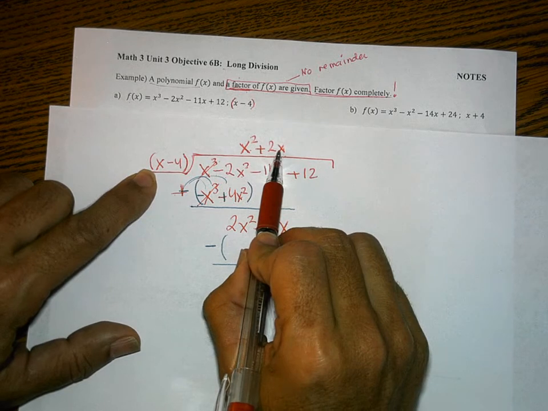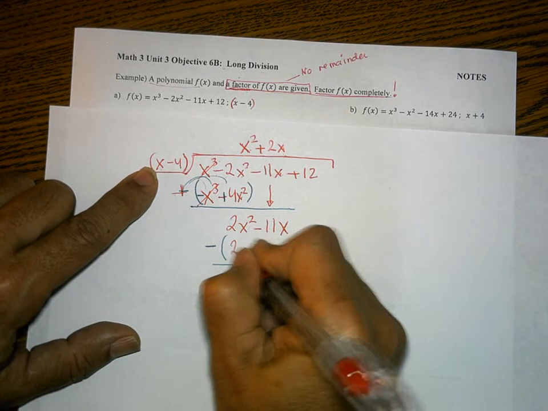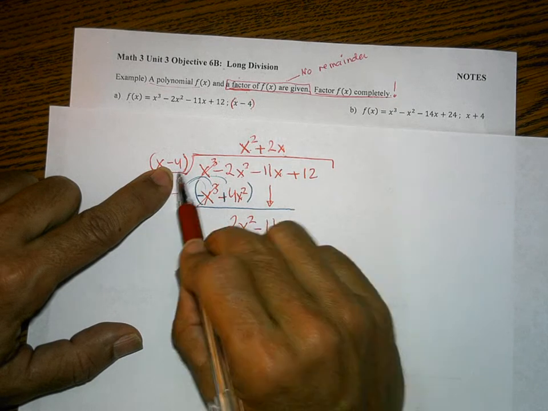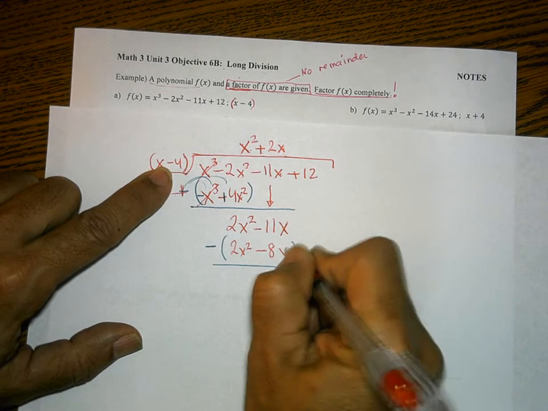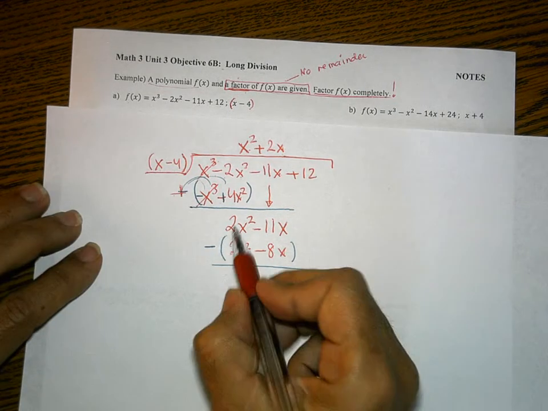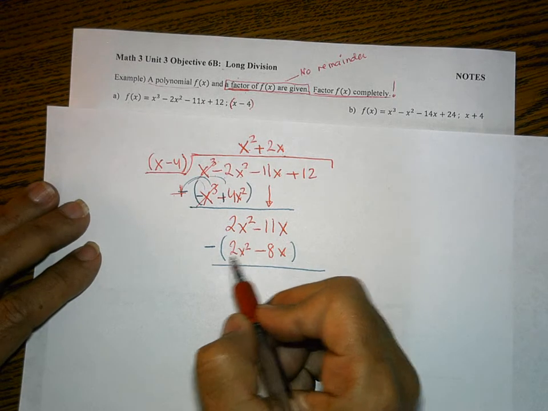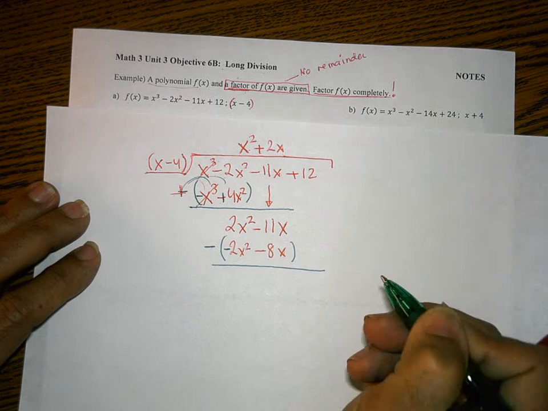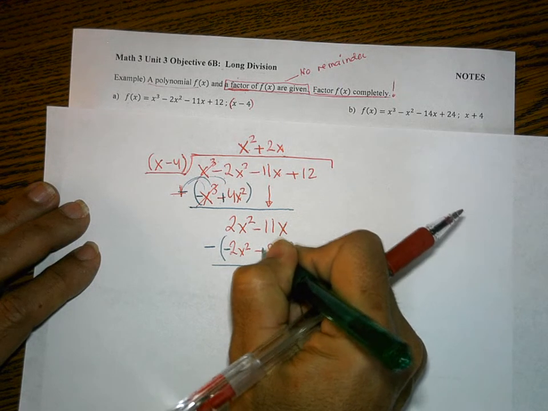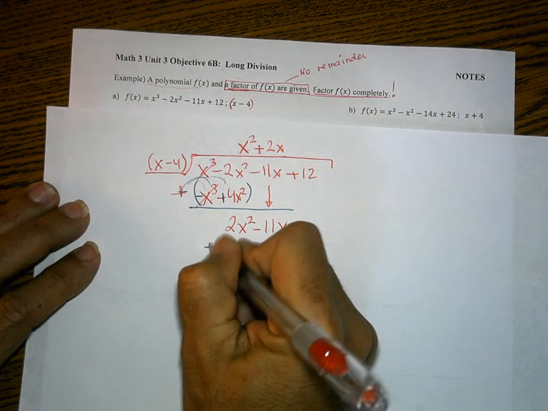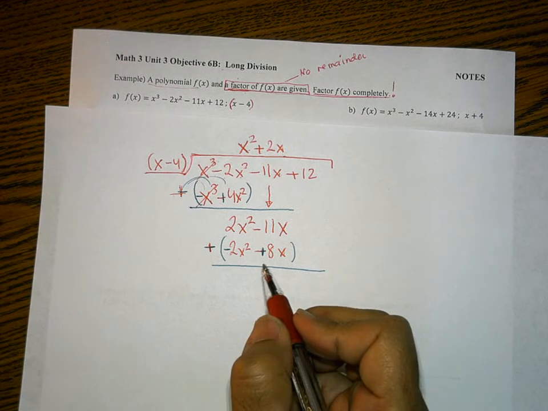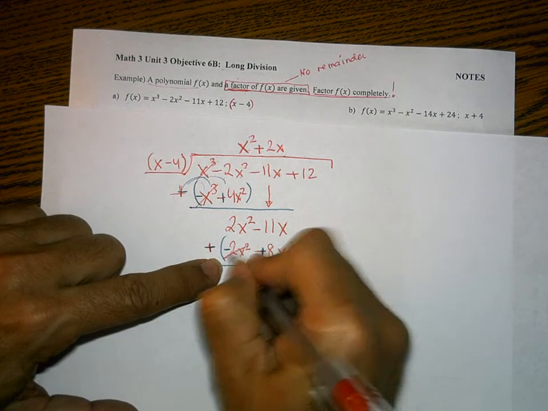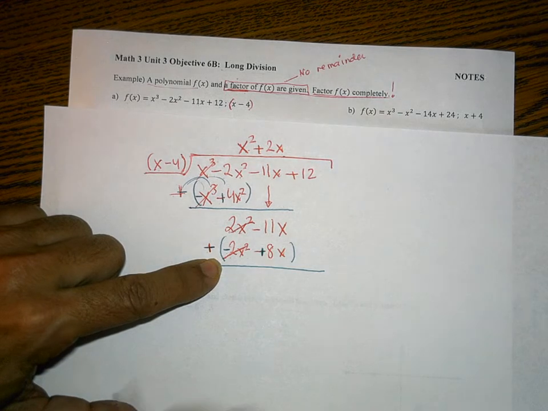Okay, so 2x times an x is 2x squared. 2x times the negative 4, positive times negative, is negative 8x. It's okay. We only care about making the first term be the same. Once we distribute the negative, this is going to become negative 2x squared. This is going to become positive 8x. So we are adding a negative and a positive. Okay, so 2x squared plus a negative 2x squared is 0. We're done eliminating the first term.